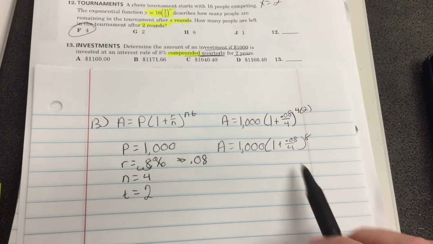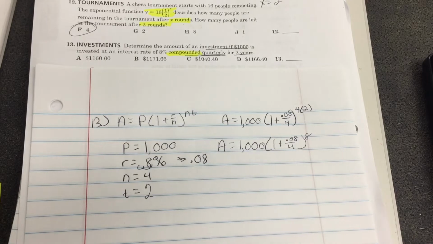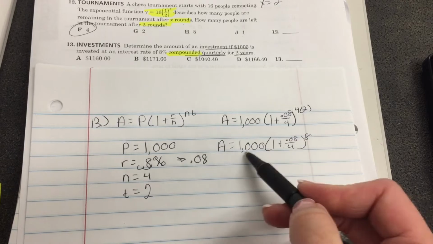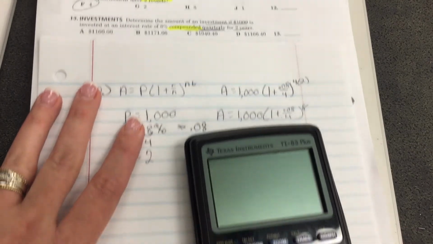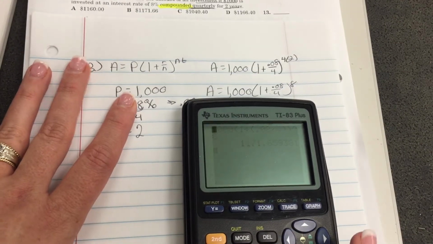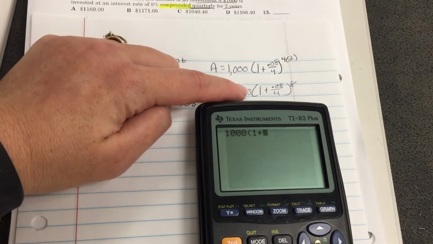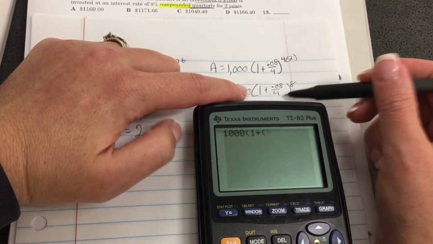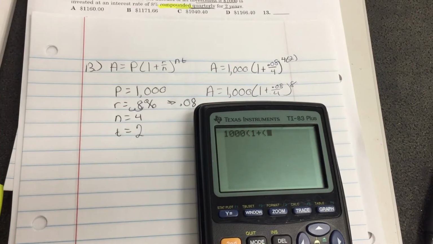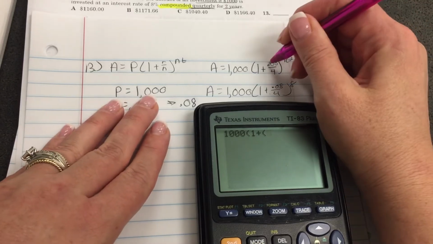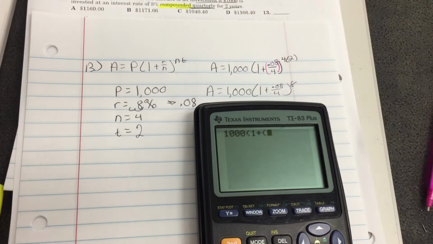Now, what I would do is put this in the calculator just like that. I wouldn't try to figure out what this part is and then multiply it by 8 and then by 1,000. I'd put it in as one full equation. So I type in 1,000, open parentheses, 1 plus. Now remember, we have to open parentheses again because we have a fraction, and you have to make sure your fraction is in parentheses by itself.